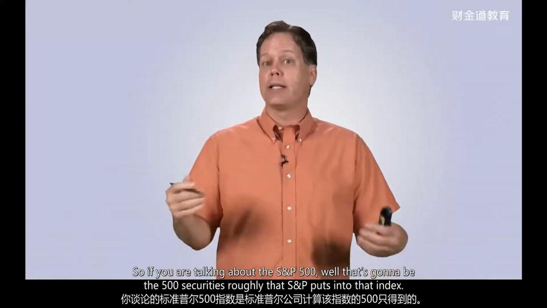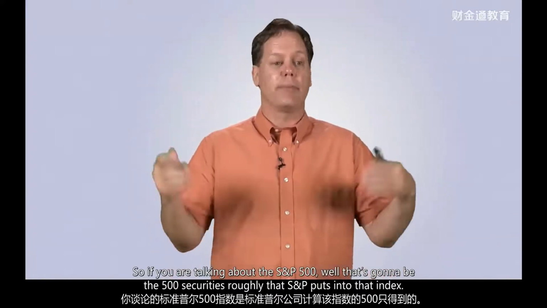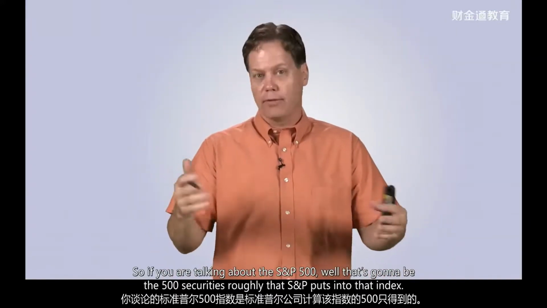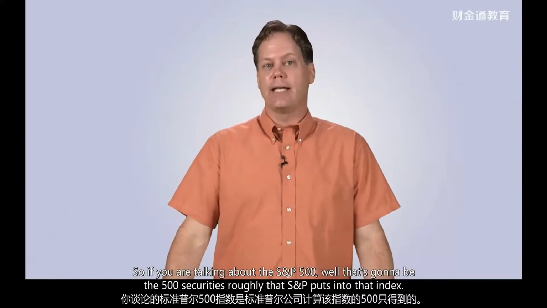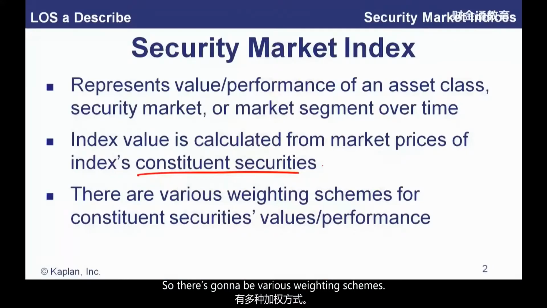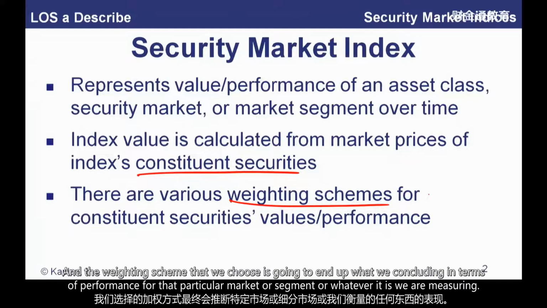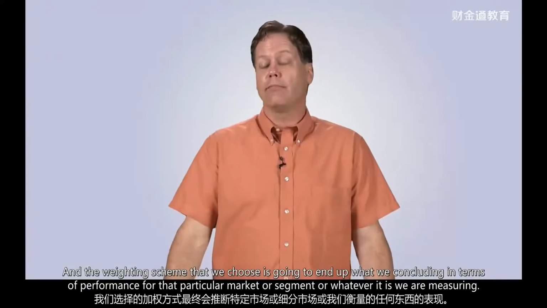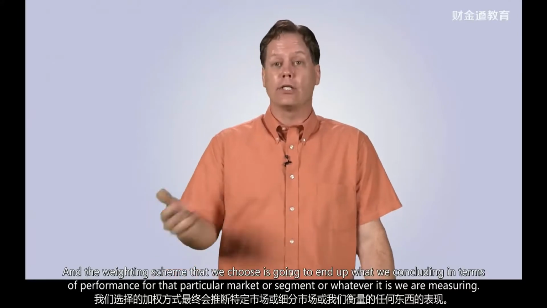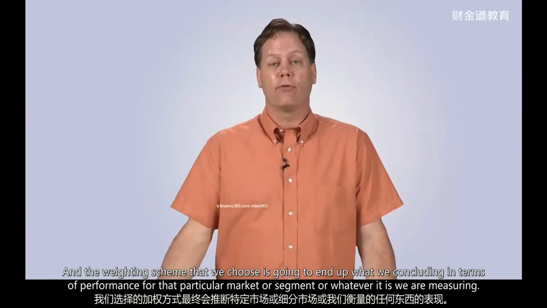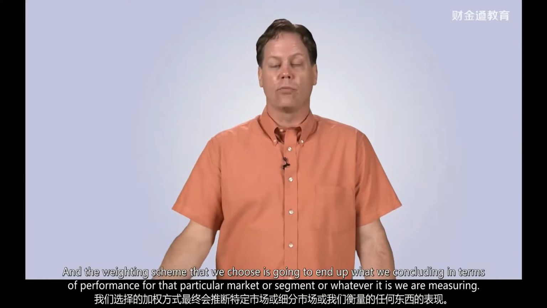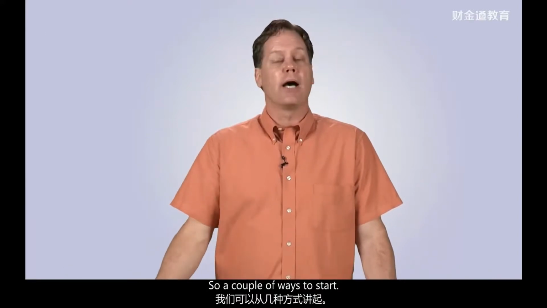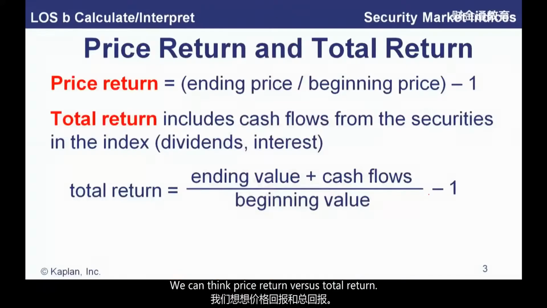If you're talking about the S&P 500, that's going to be the 500 securities roughly that S&P puts into that index. So there are going to be various weighting schemes. How is it that we're going to measure return through time? The weighting scheme that we choose is going to impact what we end up concluding in terms of performance for that particular market or segment or whatever it is we're measuring. So a couple of ways to start. We could think in price return versus total return.